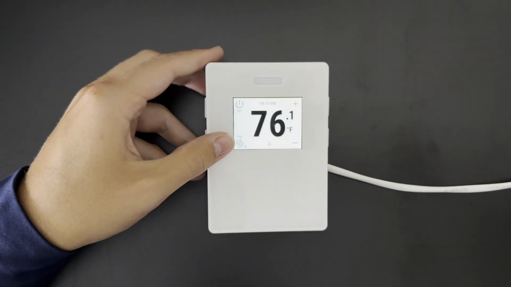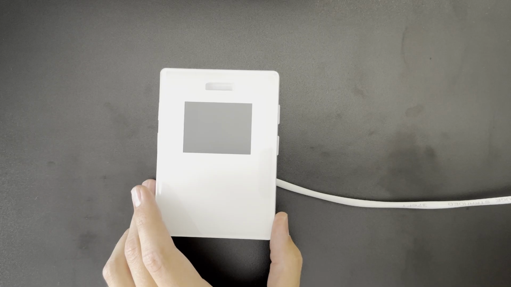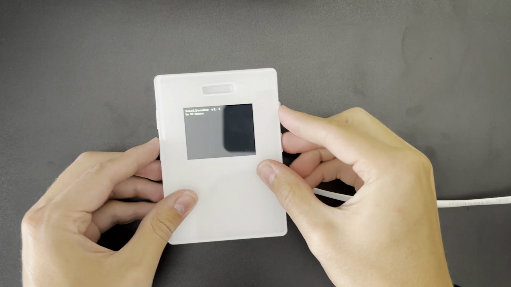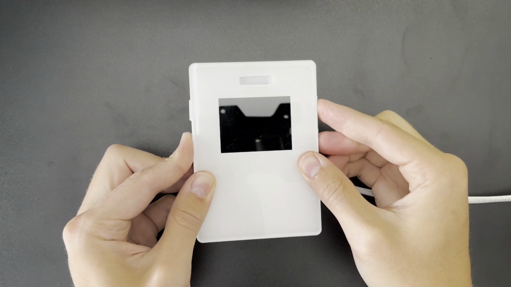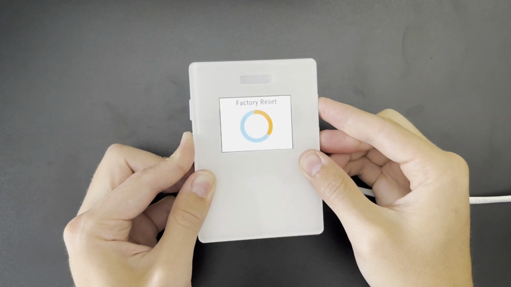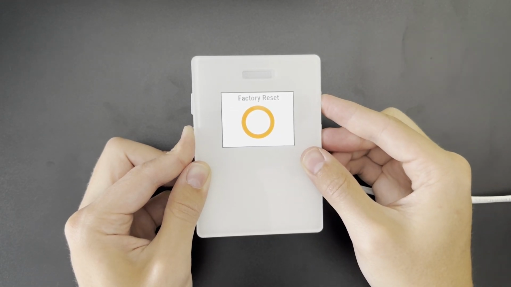The other option we have for a reset is to do a full factory reset. So again, we'll have to power the device off. And we'll hold the 2 right-hand buttons and the bottom left button to do a factory reset. Again, we'll wait for the circle to finish before we release the buttons.